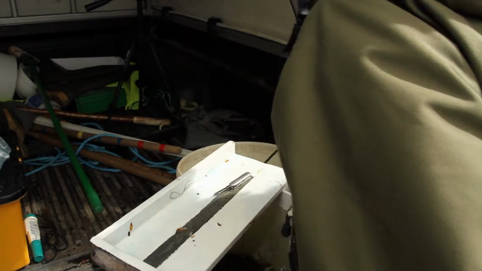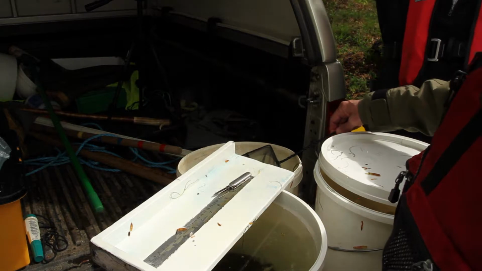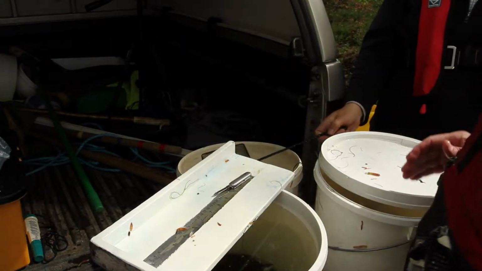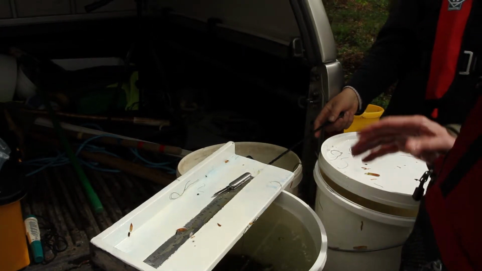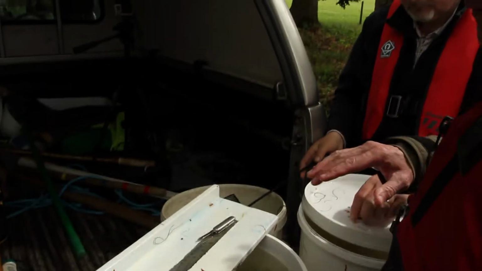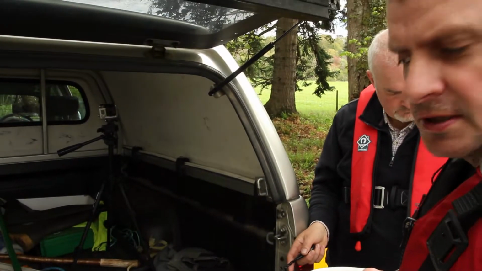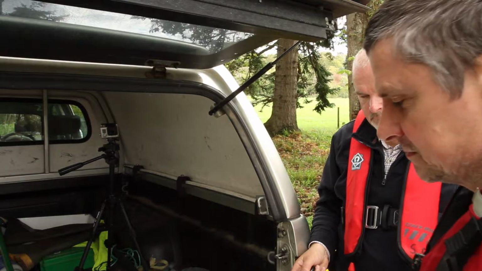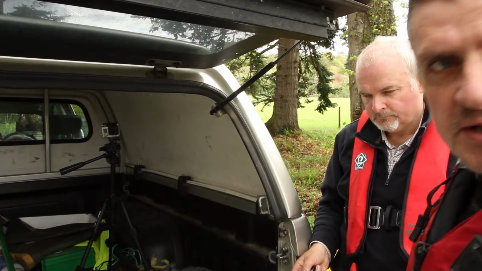Steve, I see you taking scale samples there. What different ages do you find in the Anne catchment? Well, from the Anne catchment, I don't think we'll get any 1-year-olds, but it is a possibility. The majority, obviously, will be 2s, 3s with some 4s. I've got a feeling the majority will be 3s, but until I read the scales, I can't be certain of that.